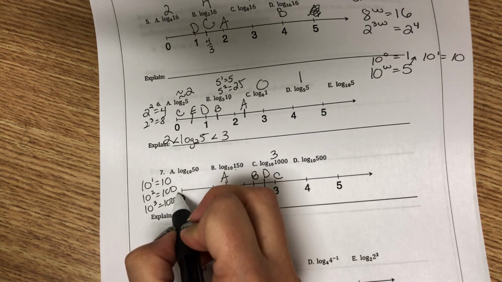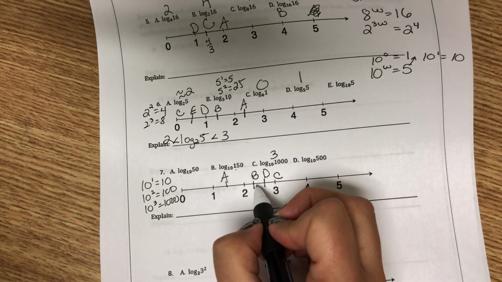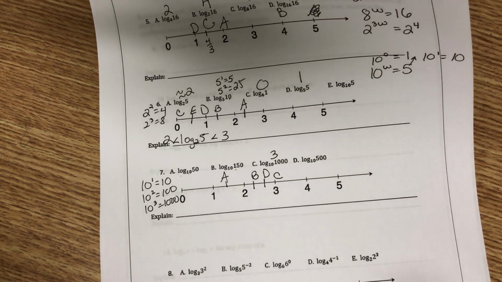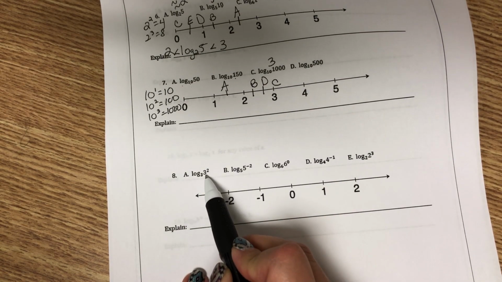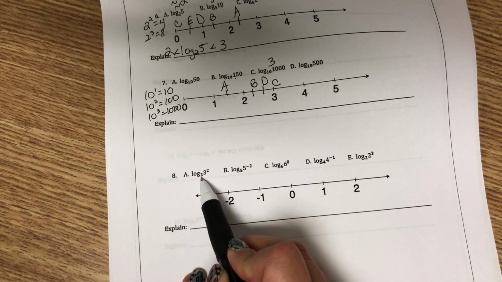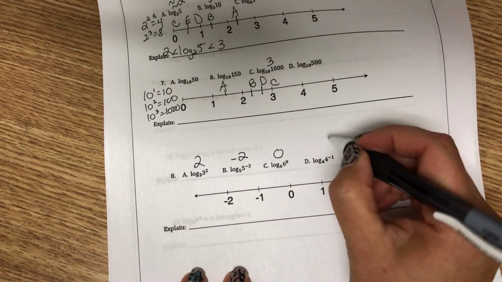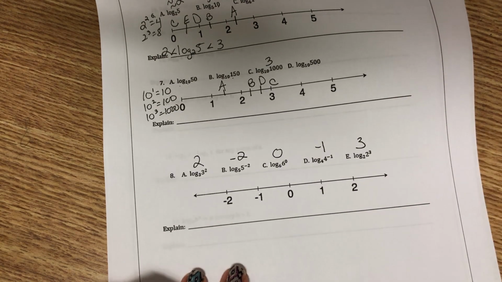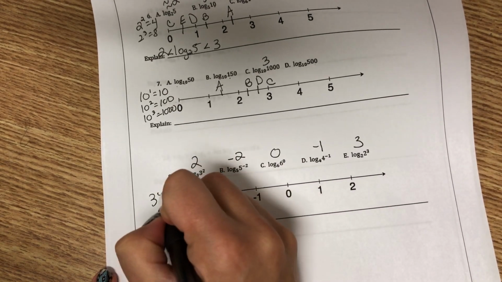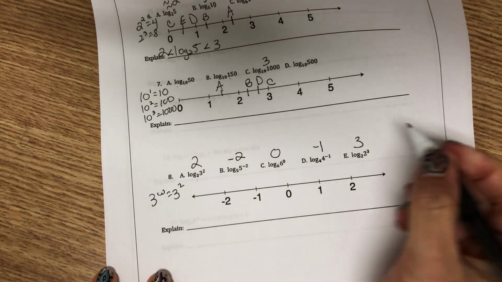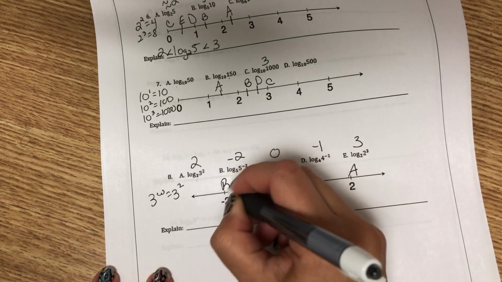500 is further away than 150 is, which is why I knew it was not as close to 2 as B is. Now 8, because all the bases and the arguments have the same base, like log base 3 of 3 squared, these exponents are your values. Because this is saying 3 to what power is 3 squared? Well, that's 2. So put those on your number line.